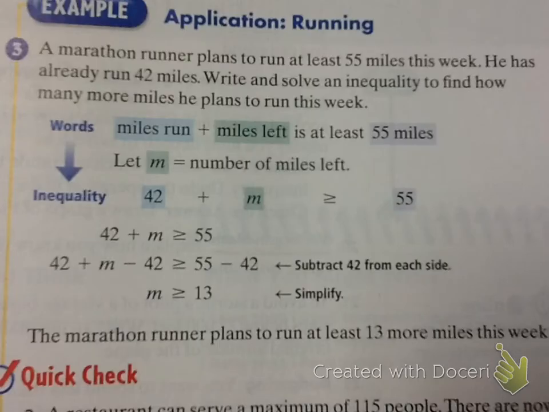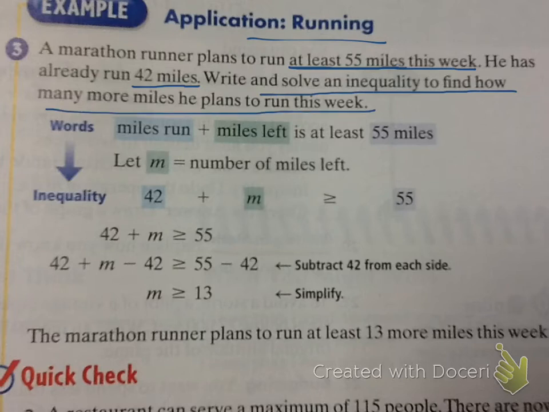Okay, the top of page 229 has this running application. So a marathon runner plans to run at least 55 miles this week. So it's going to be 55 miles or more, because it says at least 55 miles this week. He has already run 42 miles, and they want you to write and solve an inequality to find out how many more miles he plans to run this week. So they have miles run already plus miles left to run. It's going to be at least 55 miles.